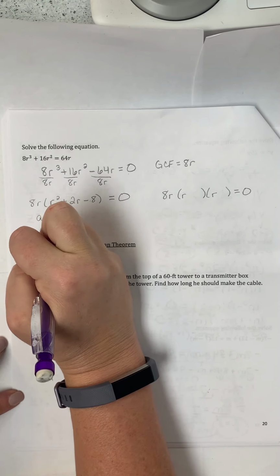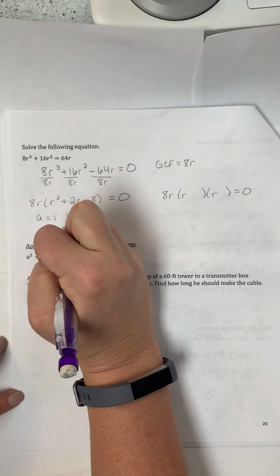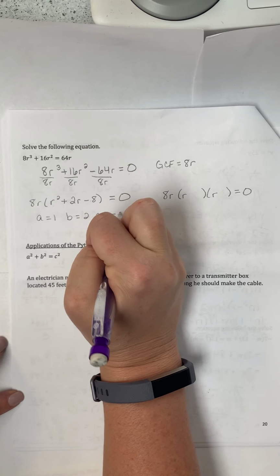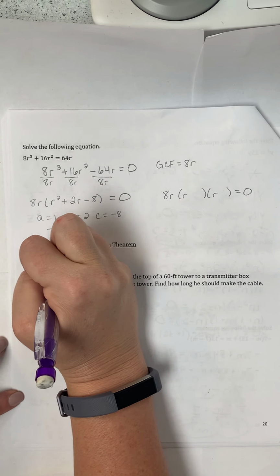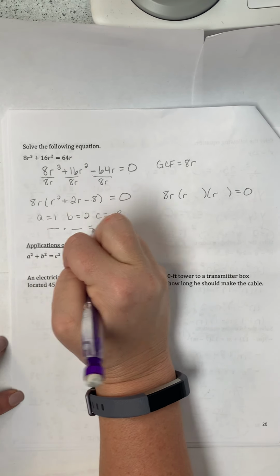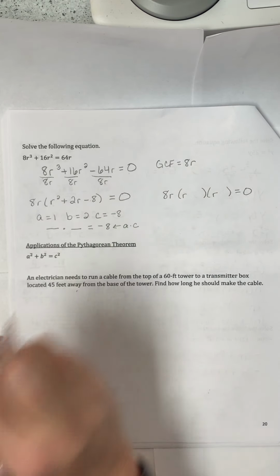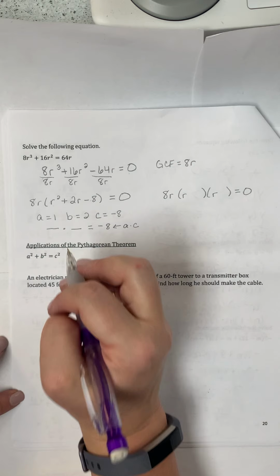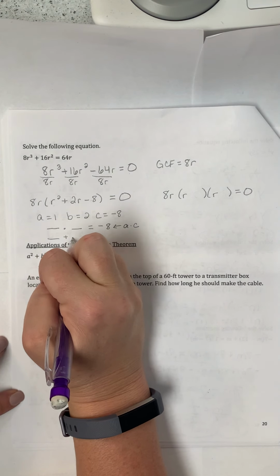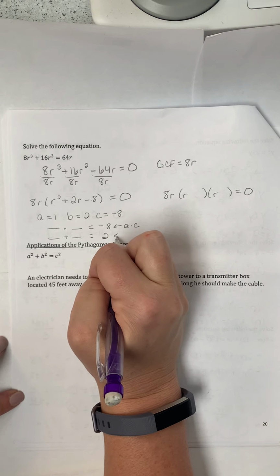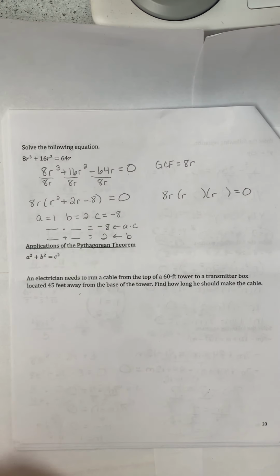Now I'm going to see a is 1, b is 2, c is negative 8. I want two numbers that multiply together to give me negative 8 because that's ac. So one's going to be positive, one's going to be negative. Same two numbers have to add to give me a 2 because that's b.